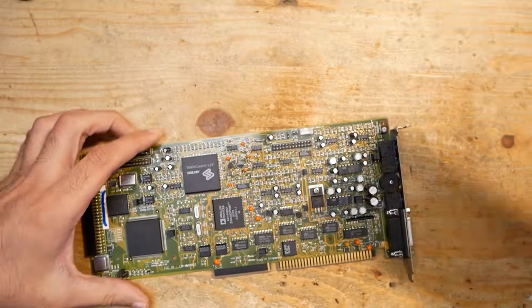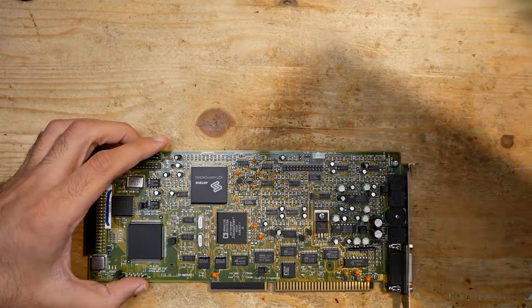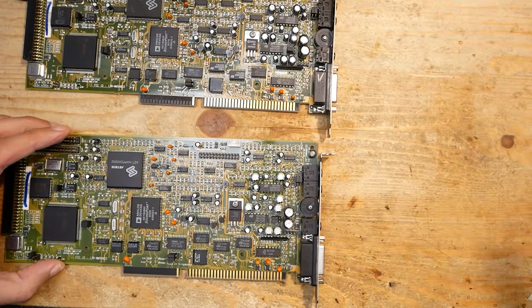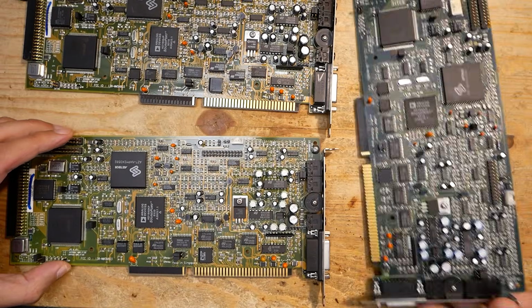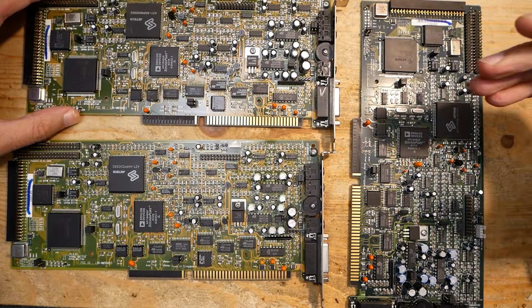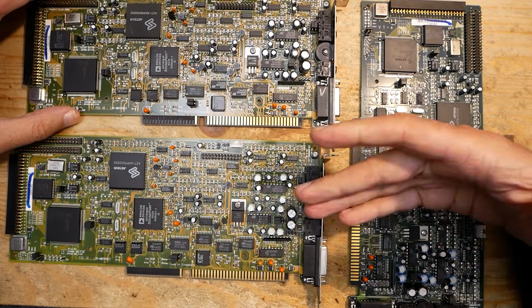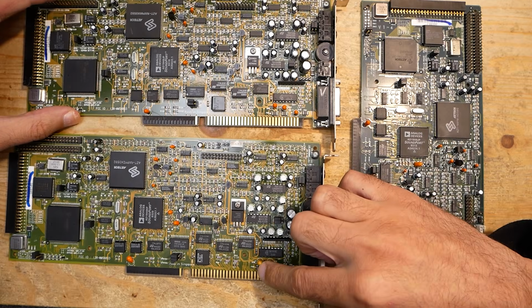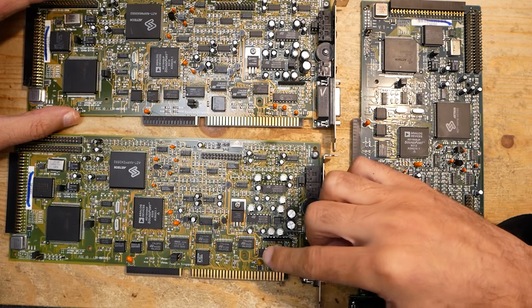And today's video is already quite long, so it's time to summarize. I was able to repair 2 of 3 Sound Galaxy NX Pro 16 sound cards. As I already mentioned, this one had the same issue as the basic 16 from the last video. The culprit was a shorted tantalum capacitor, which is a very common issue on hardware of this age.